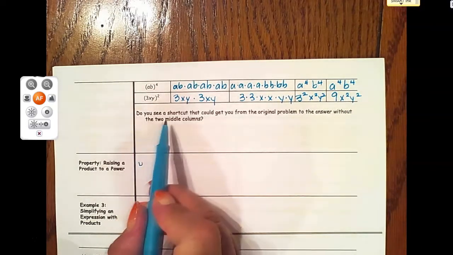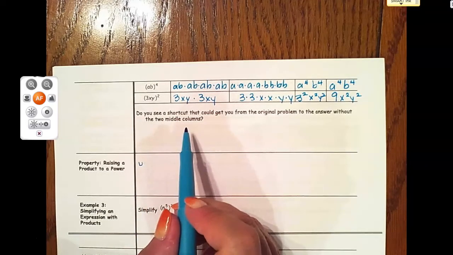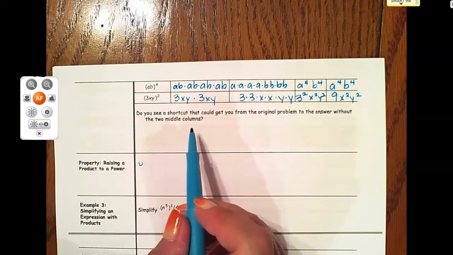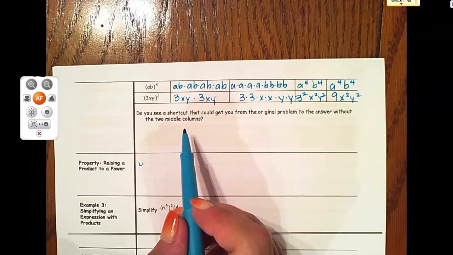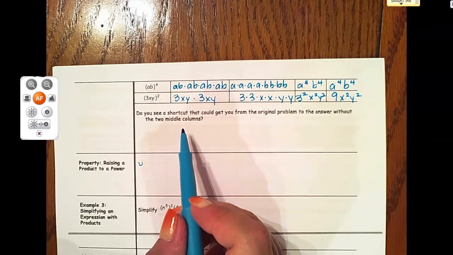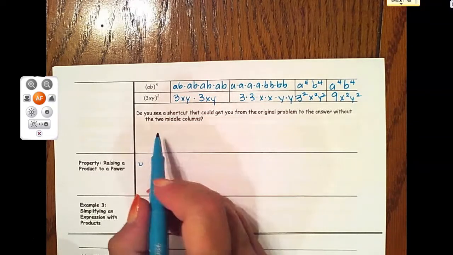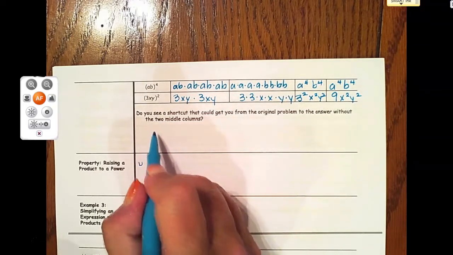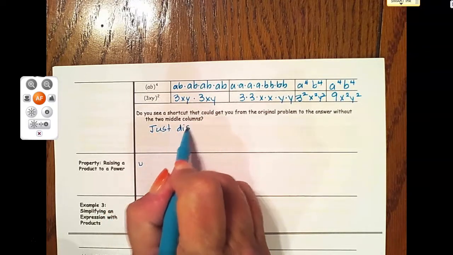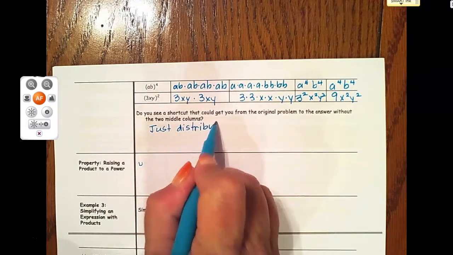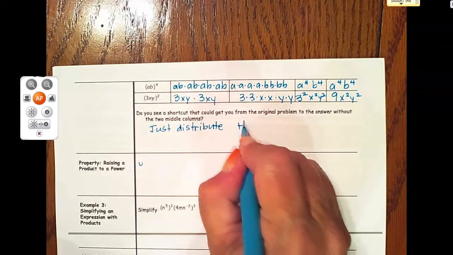So when it says, do you see a shortcut that could get you from the original problem to the answer without the two middle columns, when you paused the video, did you fill that out? Did you write down a rule that you thought you could use? So I am going to use this word: distributive property. Just distribute the exponent to each piece in the parentheses.